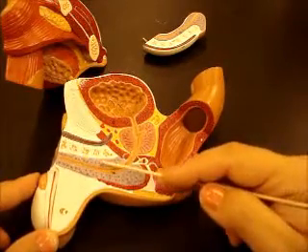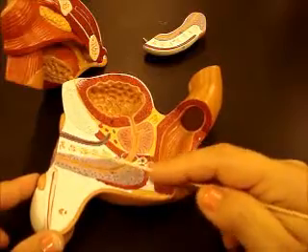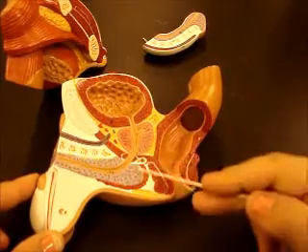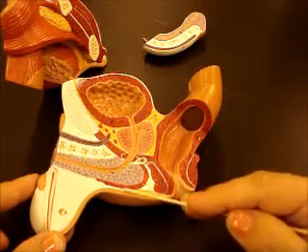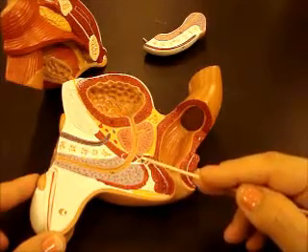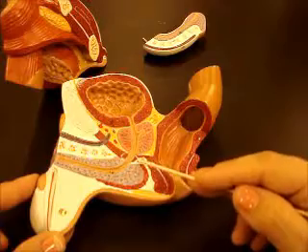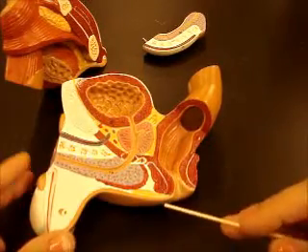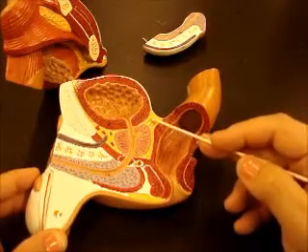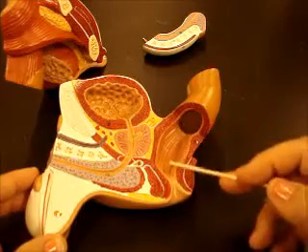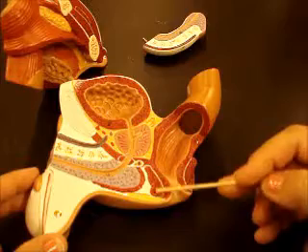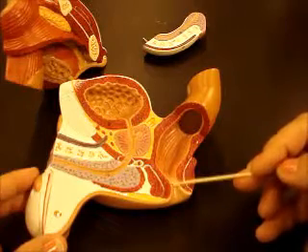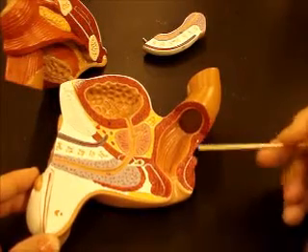Spongy urethra. Here's your corpus spongiosum in blue, corpus cavernosum in white. Bulb of the penis covered by the bulbospongiosus muscle. This is your bulbourethral gland here. Ejaculatory duct again. This is just the very tail end of your seminal vesicle. Rectum. Internal anal sphincter, external anal sphincter. This would be the anus here, the anal canal.